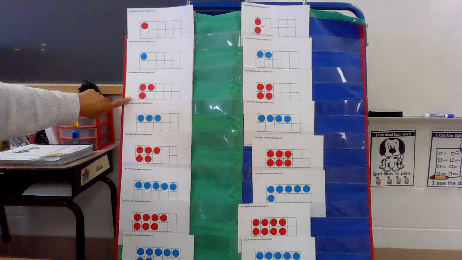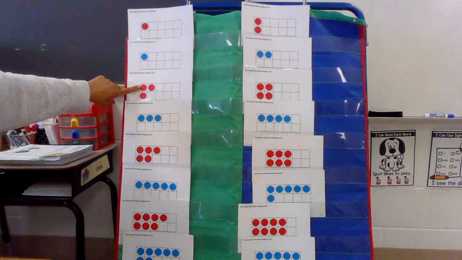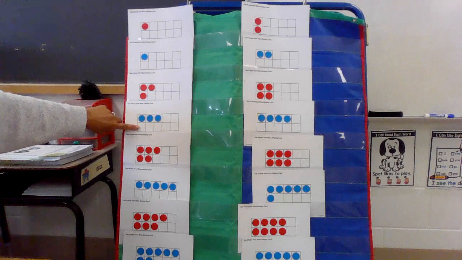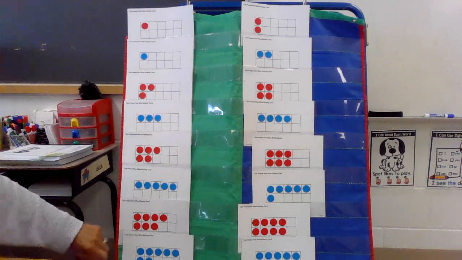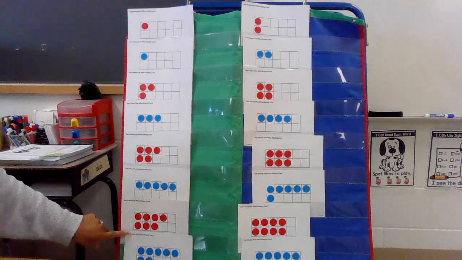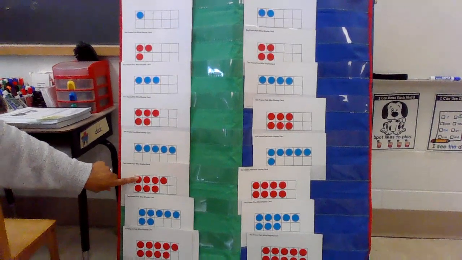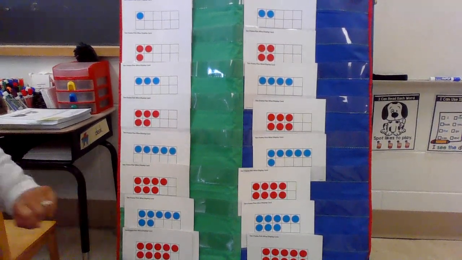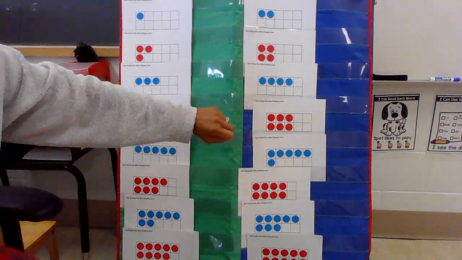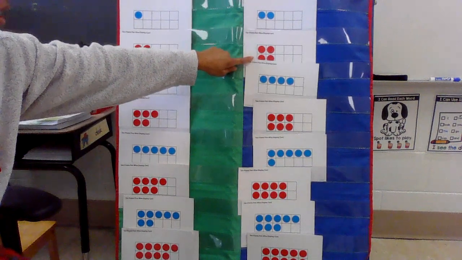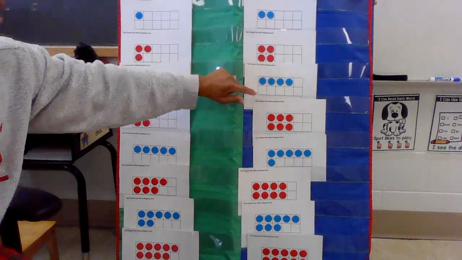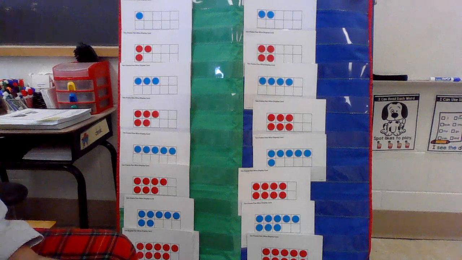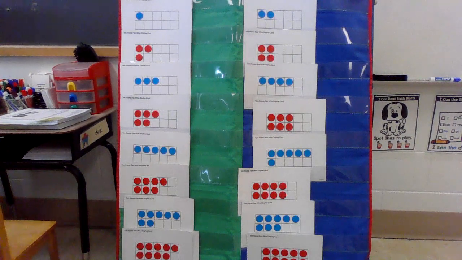But if you look at 3 here, there's 2 ways to make 3. I could do 2 and 1 or 3 and 0. Or if I look here at 7, I can do 4 and 3 or 5 and 2. Or if I look over here at 4, I could do 2 and 2 or 4 and 0. So what we're going to do, we're going to look at different ways to make these numbers.